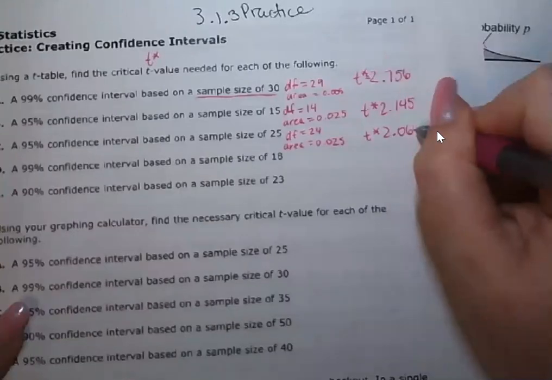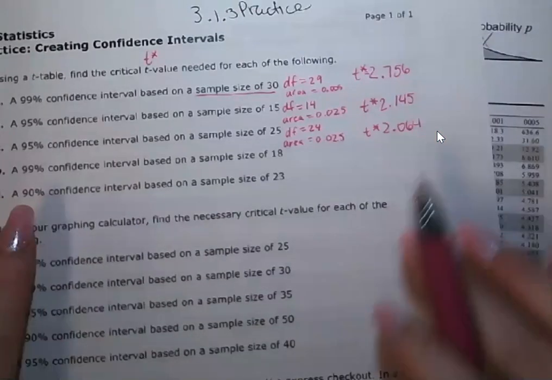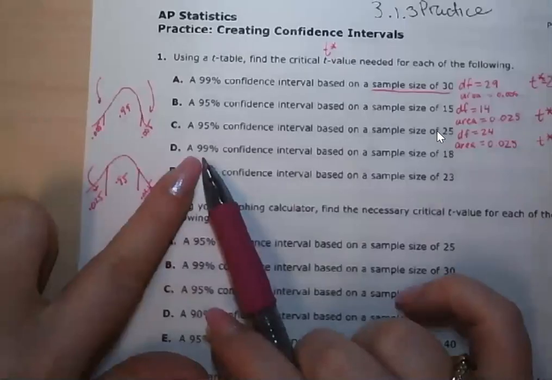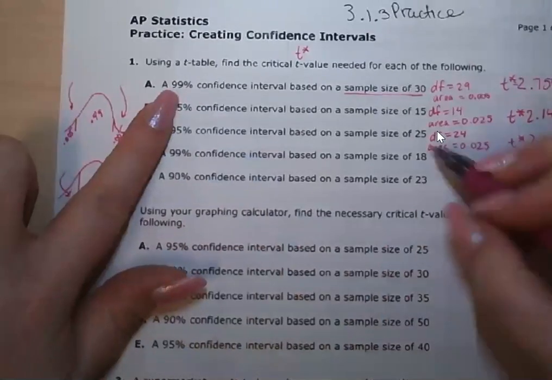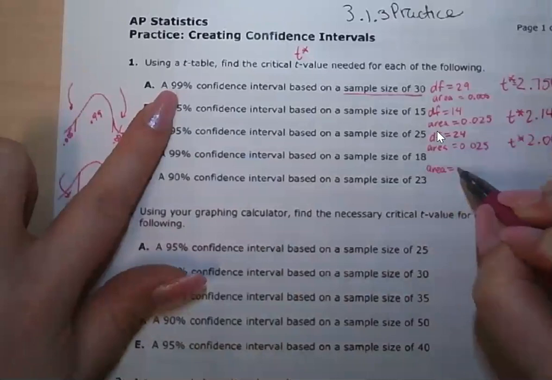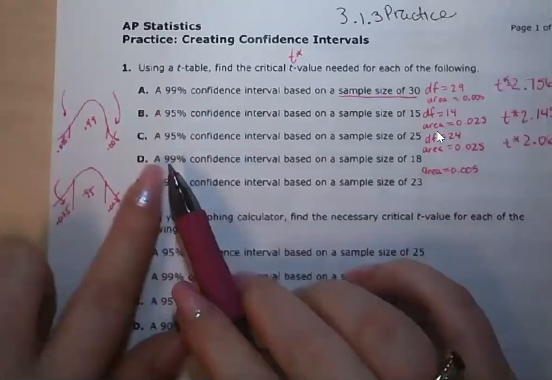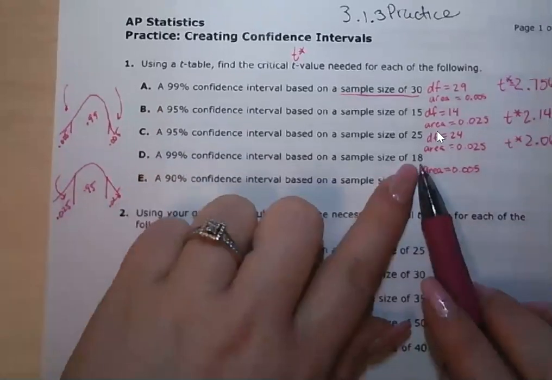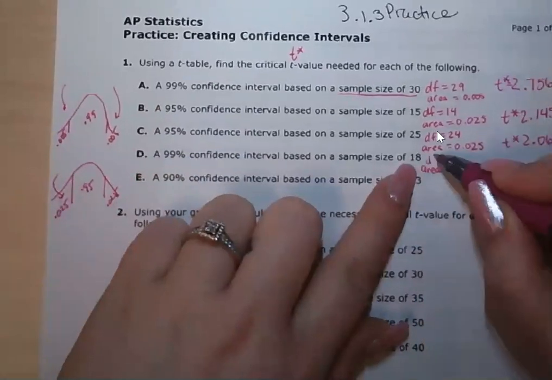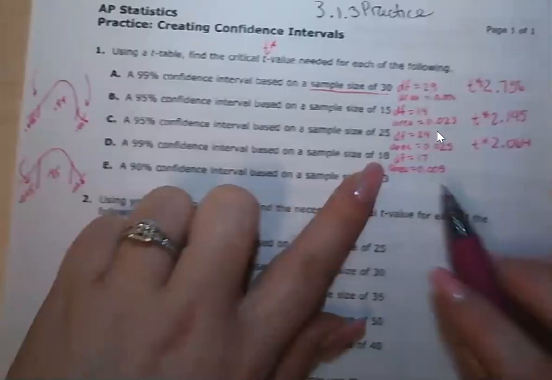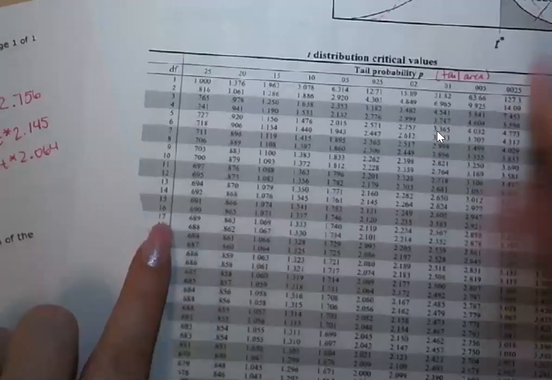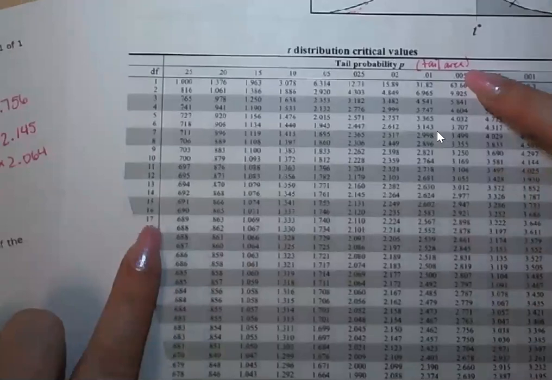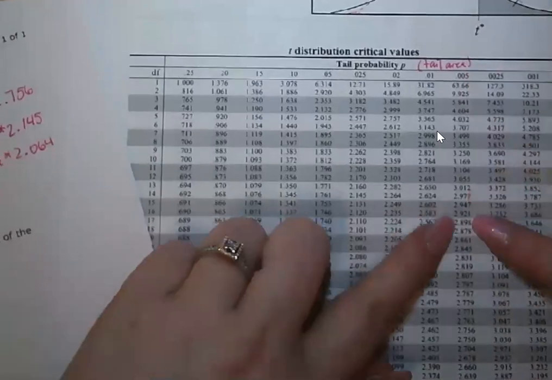2.064. Two more. Part D is a 99% confidence interval, so it's going to have the same tail area as part A, which was 0.005. But my degrees of freedom for part D is 18 minus 1, which is 17. So those are my two numbers, 17 and 0.005. Look them up on your table. 17 and 0.005 meet here at 2.898.